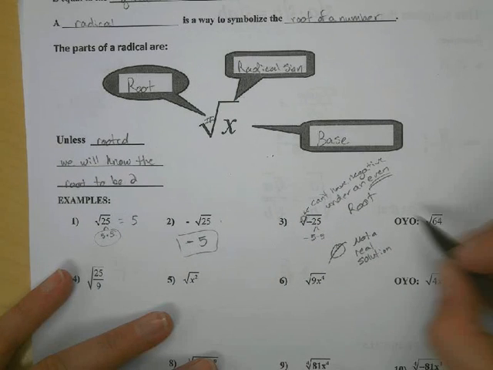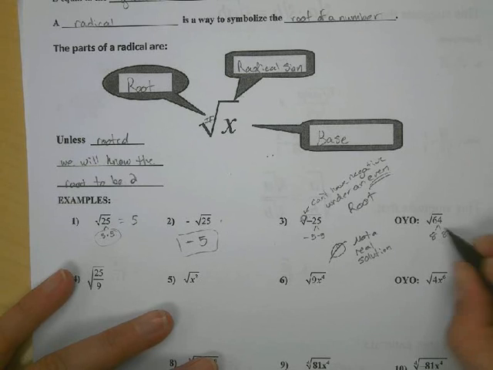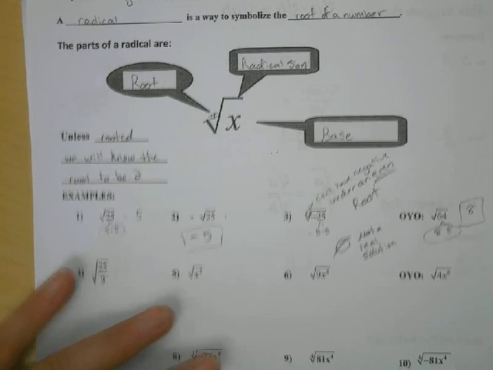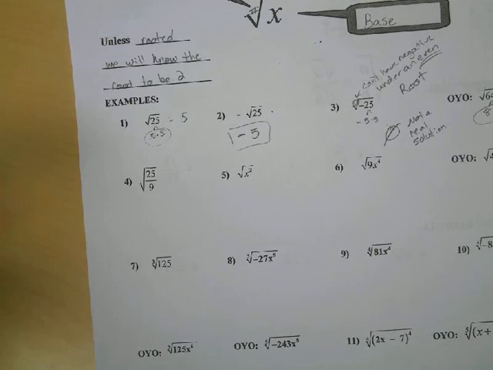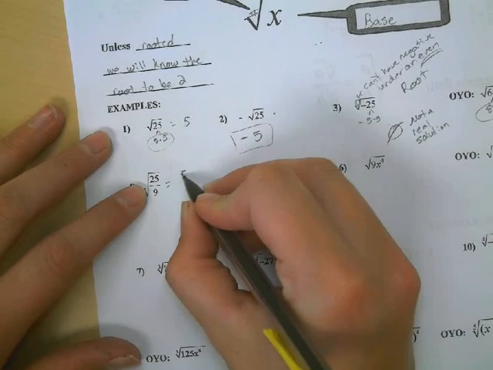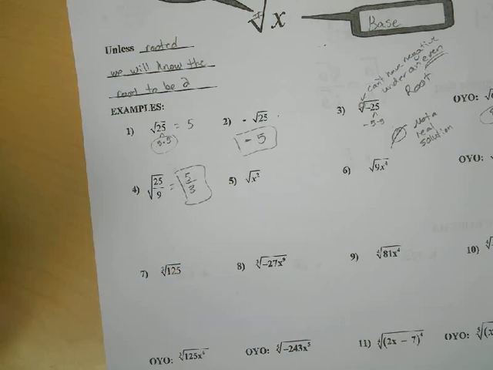Okay, so on your own, square root of 64. If you need to, you break it down, right? 8 and 8, you get one group of 2 8s. Square root of 64 is just 8. So if you have a fraction in there, same sort of thing. What fraction would multiply to 25 ninths? Well, the square root of 25 is 5, and the square root of 9 is just 3. So you just work the top and bottom separately.